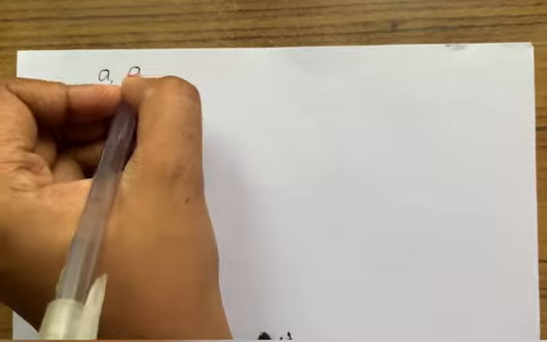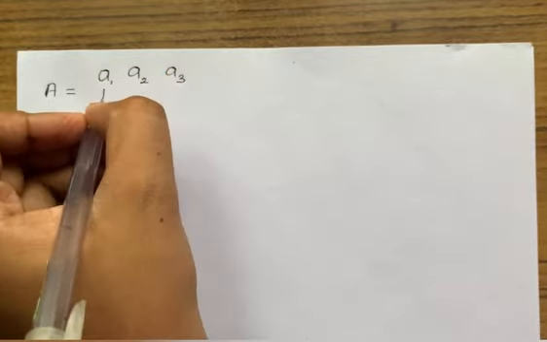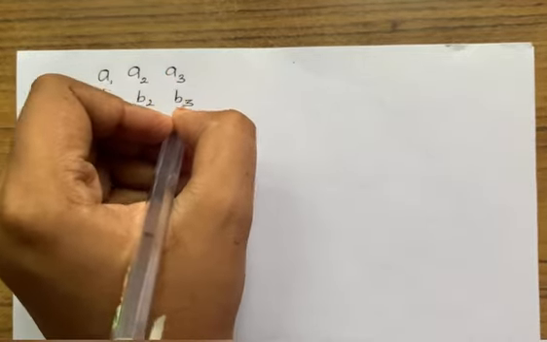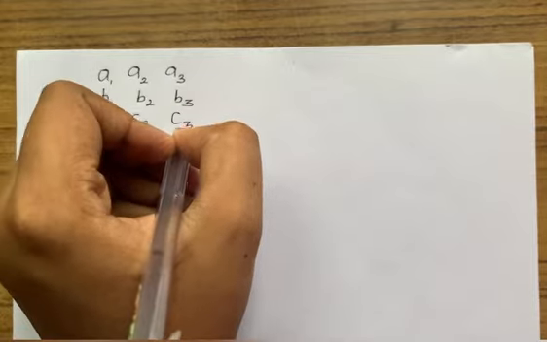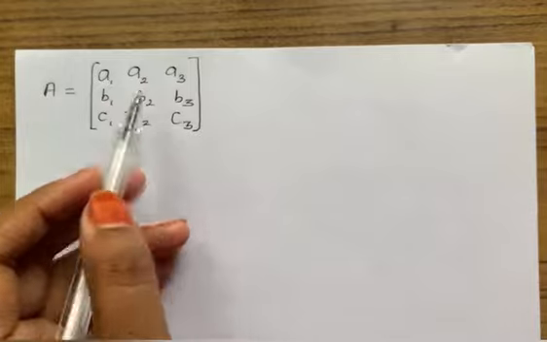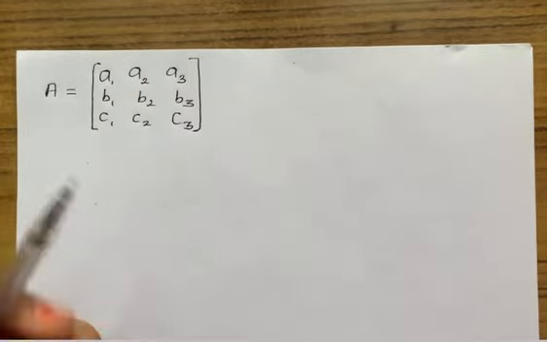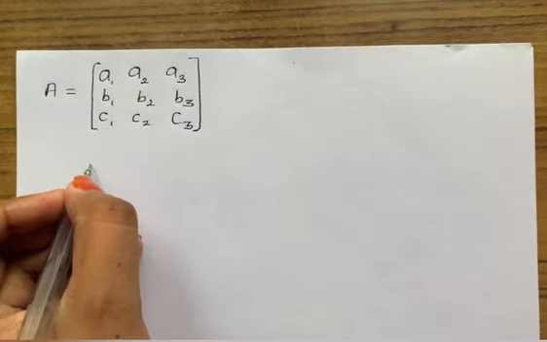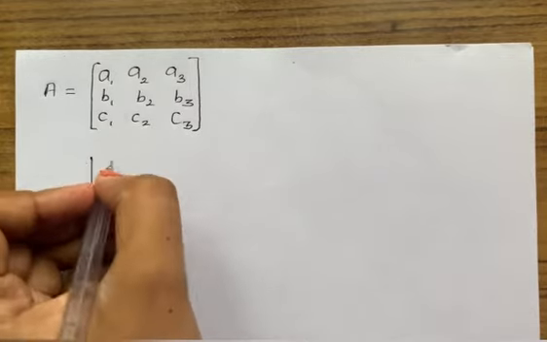Okay, so let's talk about the inverse of a 3 by 3 matrix. I am writing a 3 by 3 matrix with a, b, c like this. Now I'm going to find the adjoint. The adjoint is the cofactor, no?